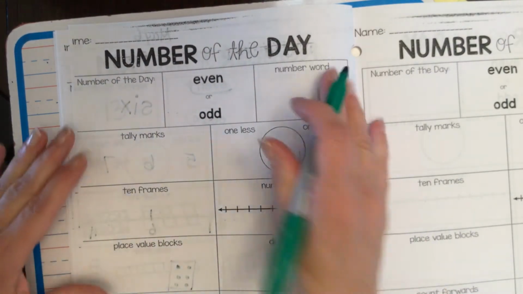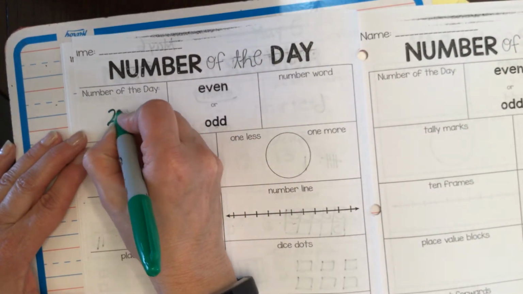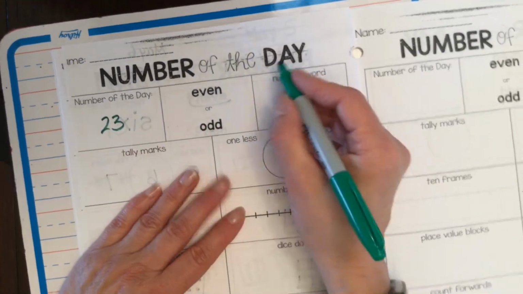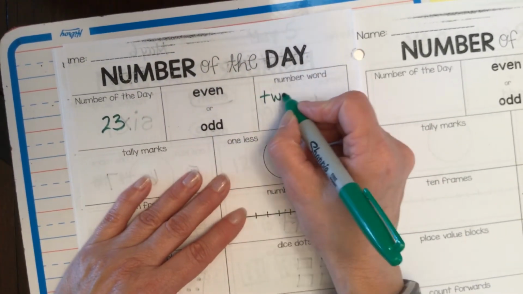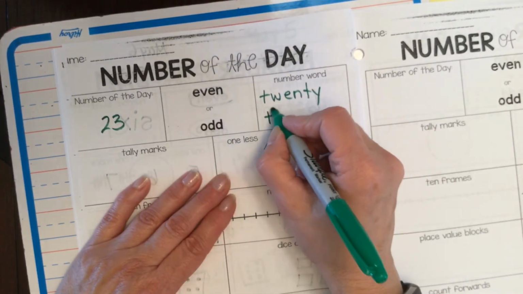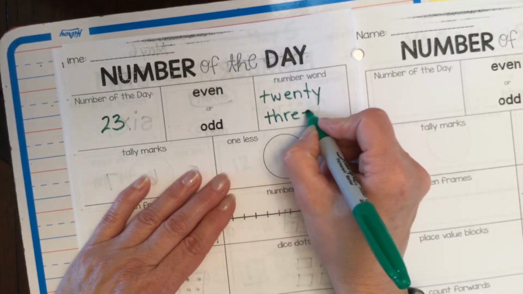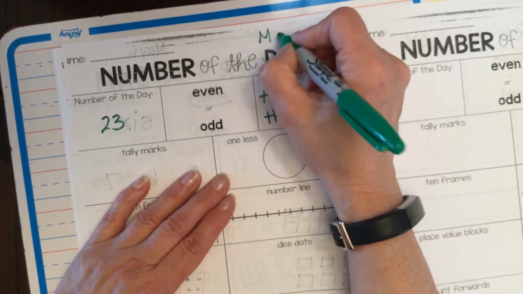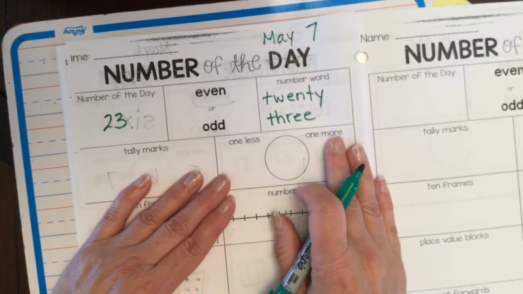It is the number 23 today. So that's a 2-word number. T-W-E-N-T-Y, and then the word 3, T-H-R-E-E. And it is May 7th today.